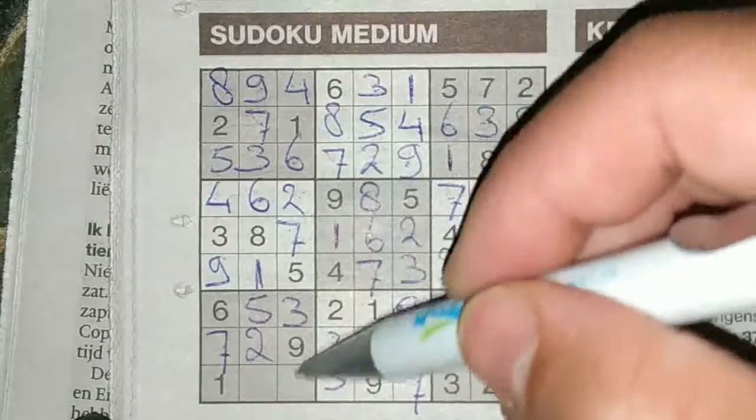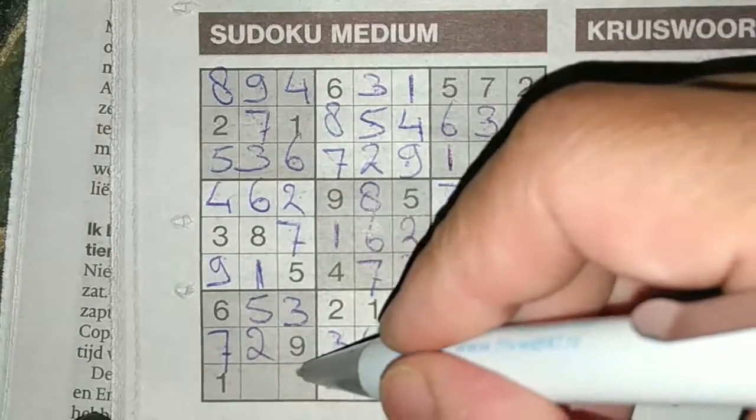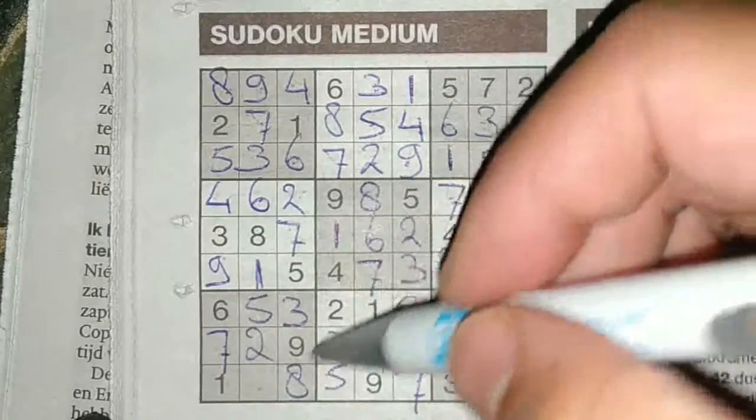Missing number in this column is an 8. And the final number here is a 4.